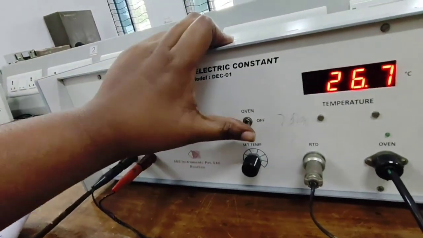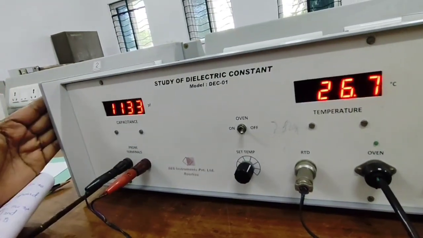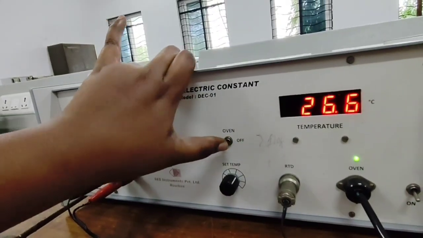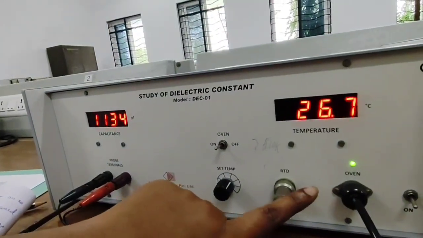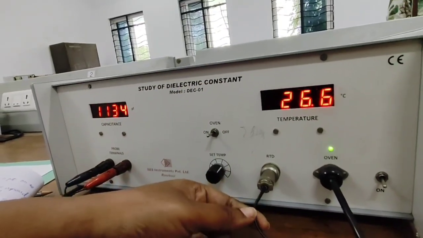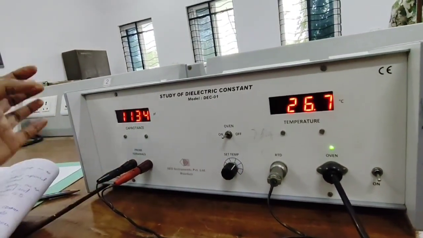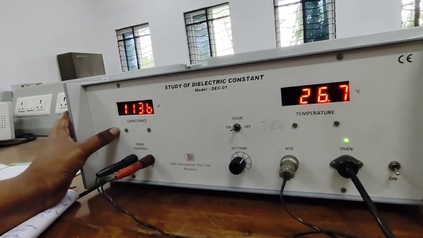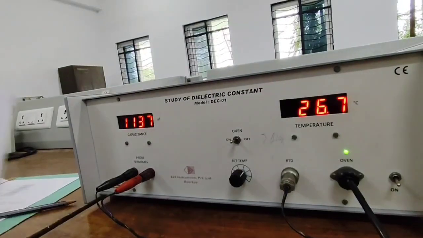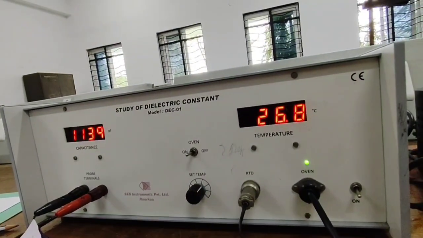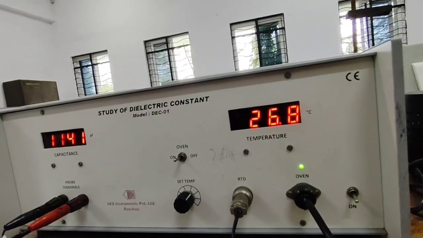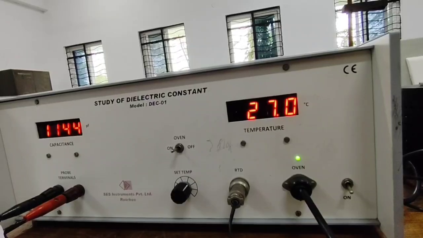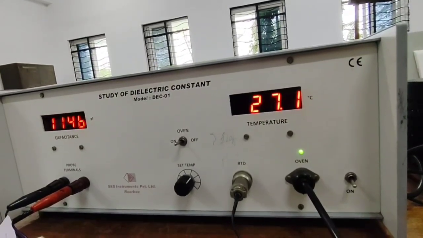Initially, the oven is kept in off mode. At that time, we need to take the capacitance value at room temperature. After that, we need to switch on the oven. It means the LED would light up and the temperature would start rising. At different temperatures, we need to take the corresponding capacitance value, and we need to plot the graph between dielectric constant versus temperature. From that we need to find the Curie temperature, and after that we need to plot the graph between reciprocal of dielectric constant and T minus Tc. From that we need to verify the Curie Weiss law. This is all about the procedure.